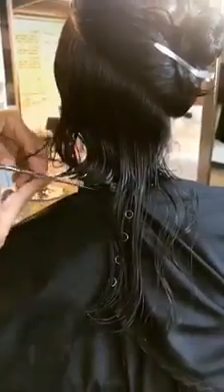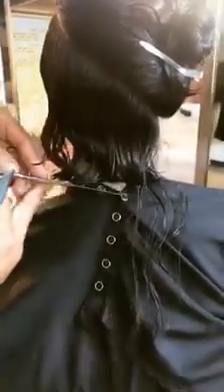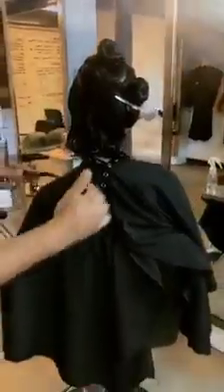Once again, if you're very particular about your lines or making sure it's beautiful, maybe a good thing to do is to blow dry the hair, flat iron it nice and straight, so you have a nice consistent texture of hair, and then cut the line.